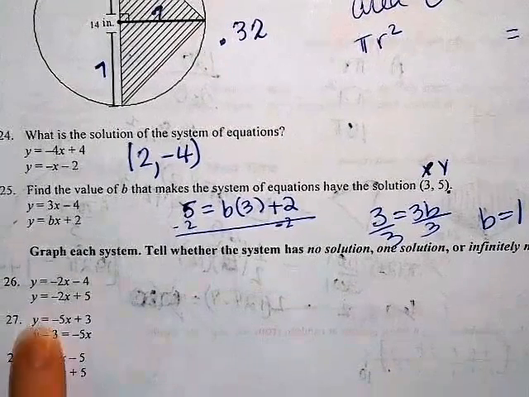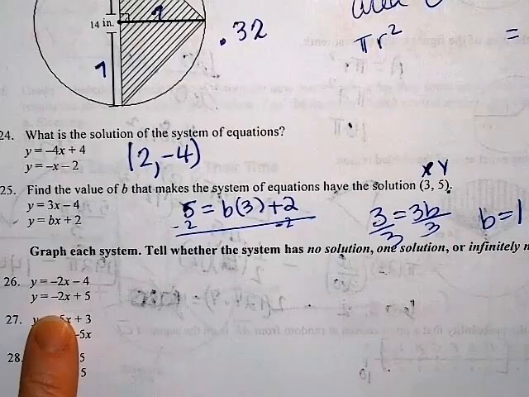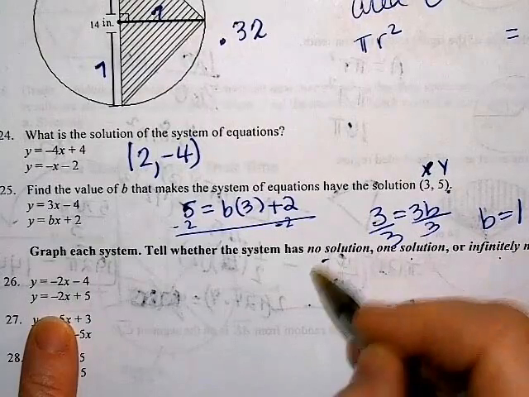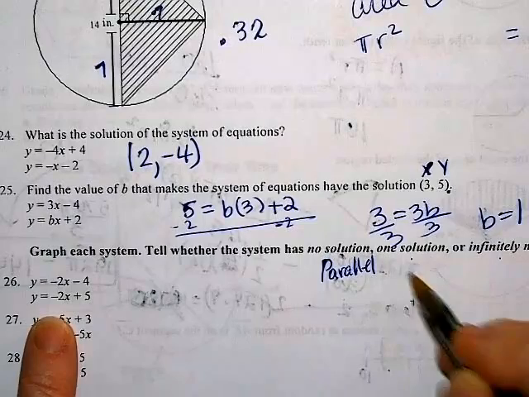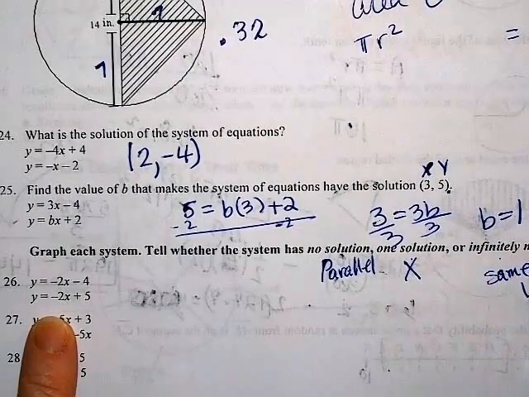Okay, 26, 27, 28 says graph each system. You don't have to graph it. You can graph it if you want to, but you don't have to. Can you tell by looking if 26 is going to be no solution, one solution, or infinitely many? What does it mean for no solution? Parallel. One solution means they cross. Infinitely many means they're the same line.